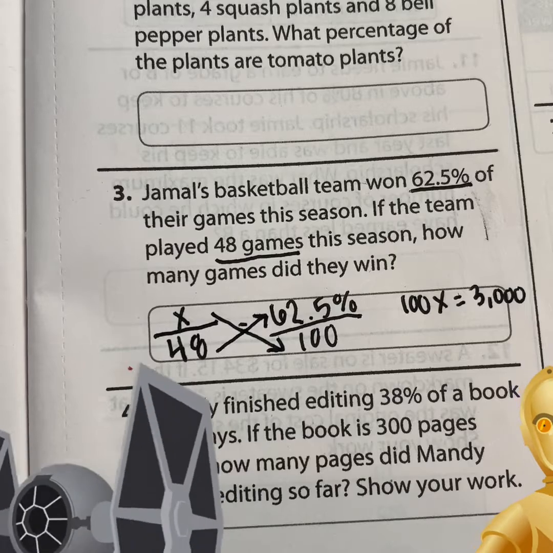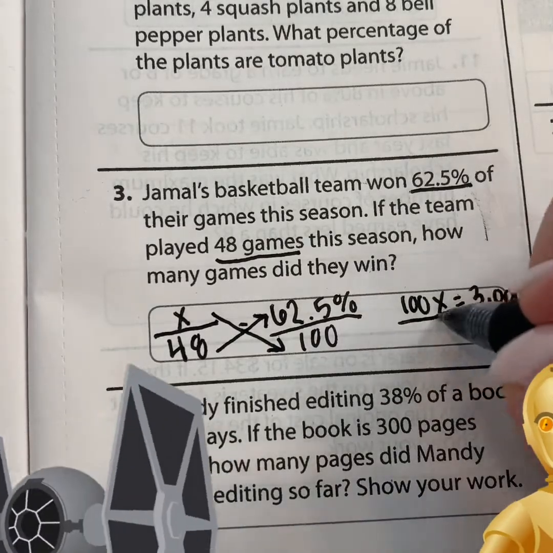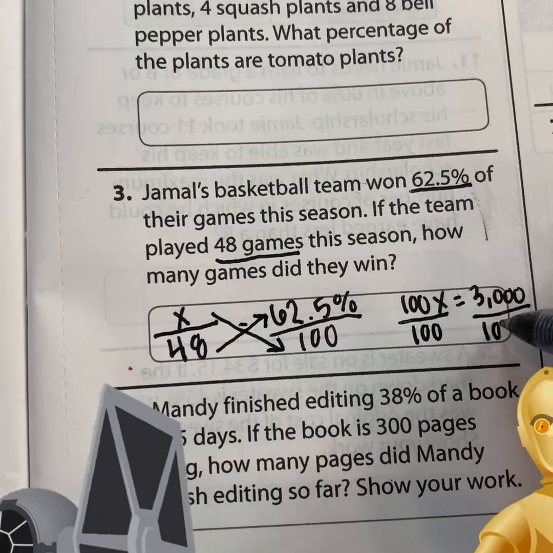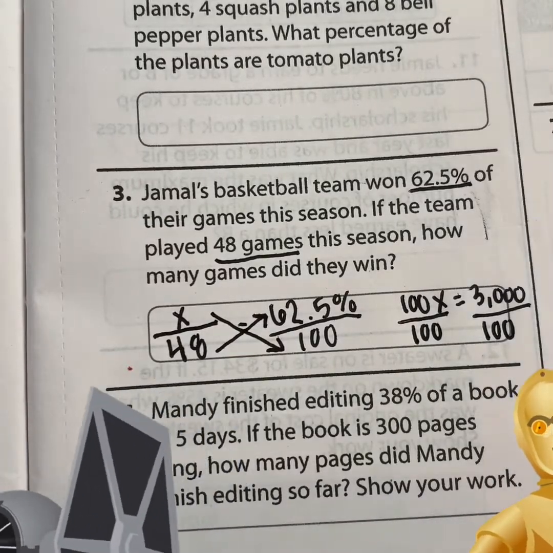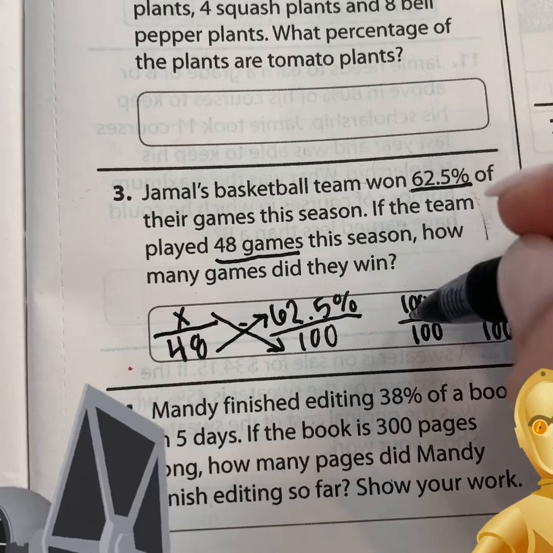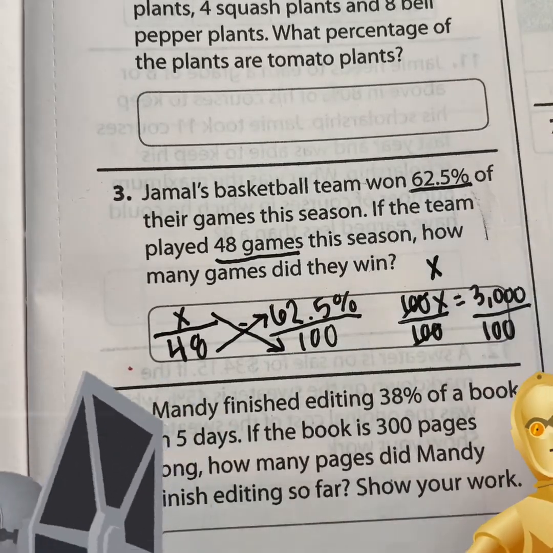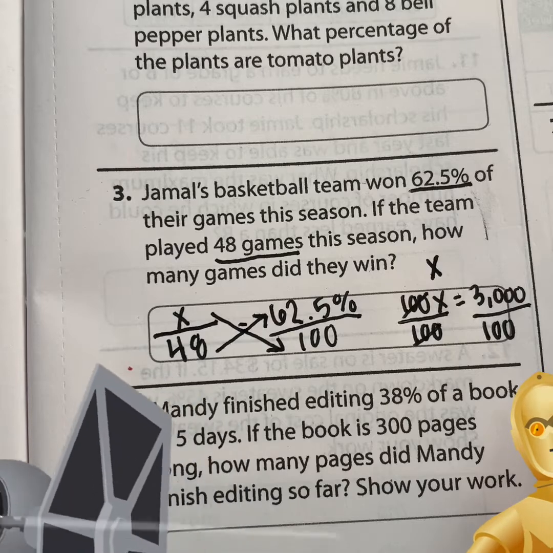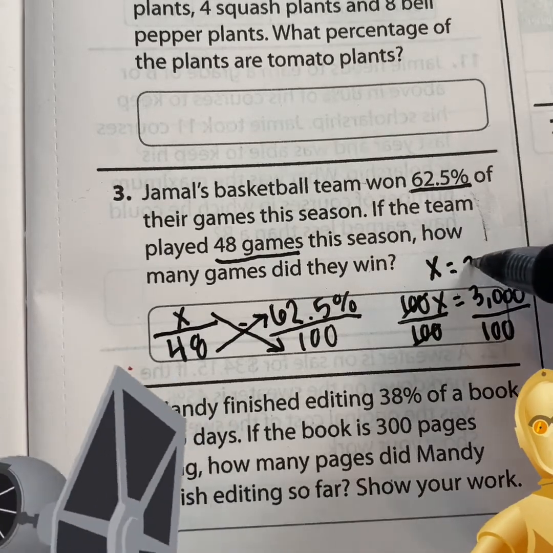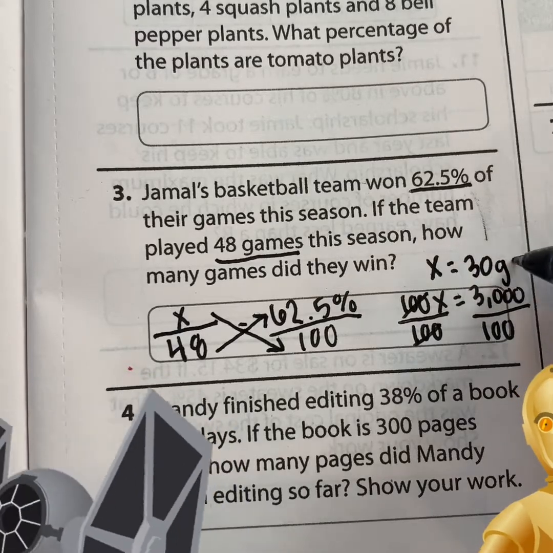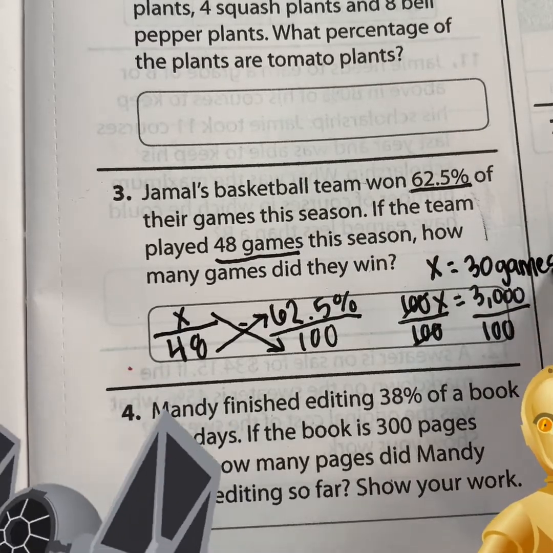And we're going to divide by the number with X. So X is here, so divide by 100, divide by 100. 100 divided by 100 obviously cancels out and leaves us with X. And 3,000 divided by 100 equals 30. So they actually won 30 games.